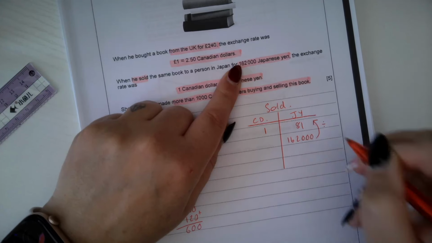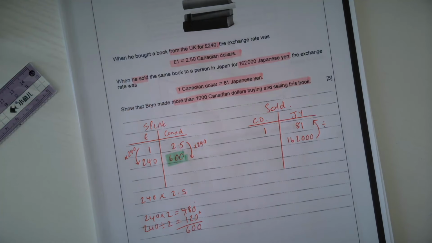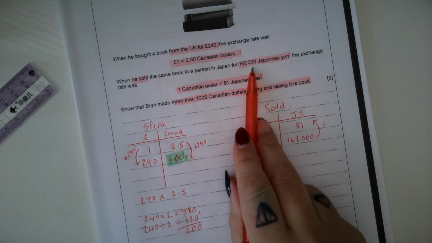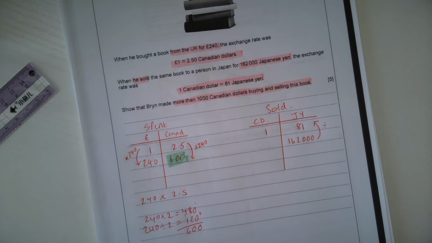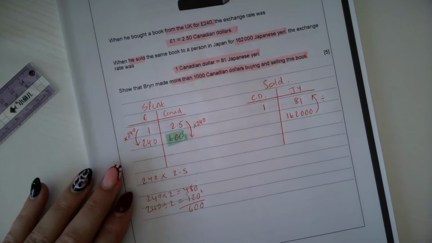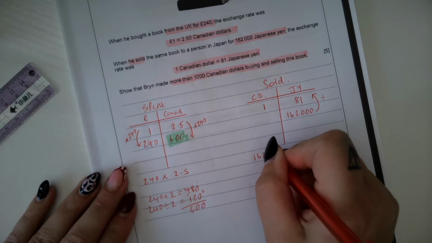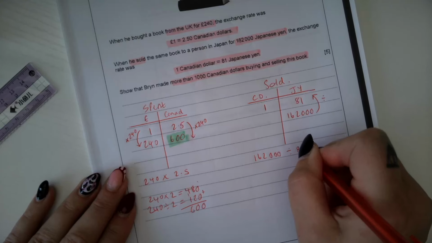We need to figure out what we're dividing by. So we're going to do 162,000 divided by 81. That's going to be the tricky thing for us to do here.